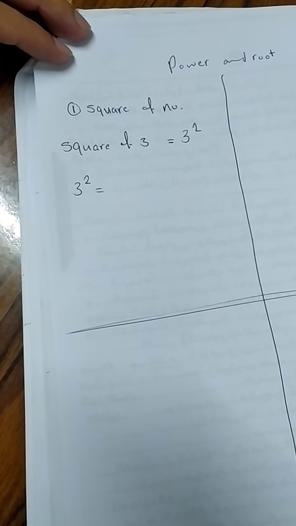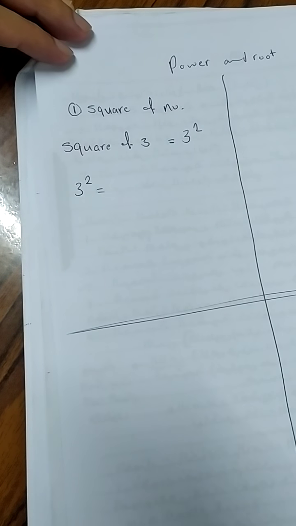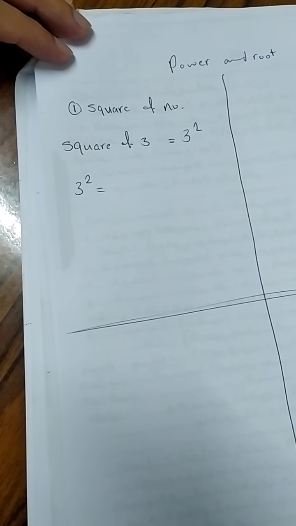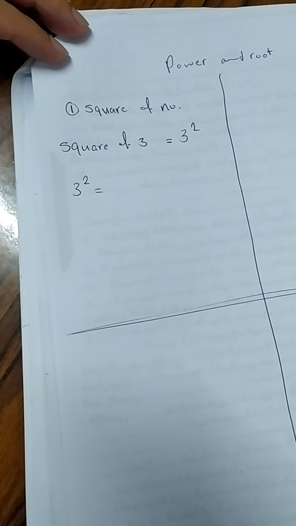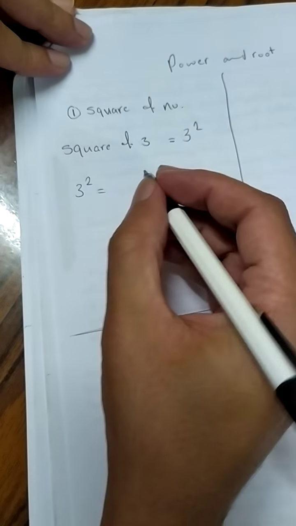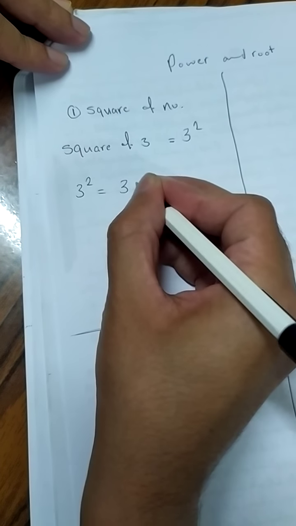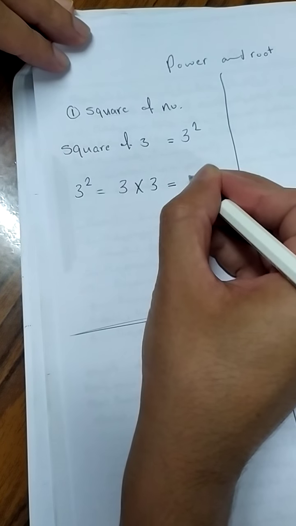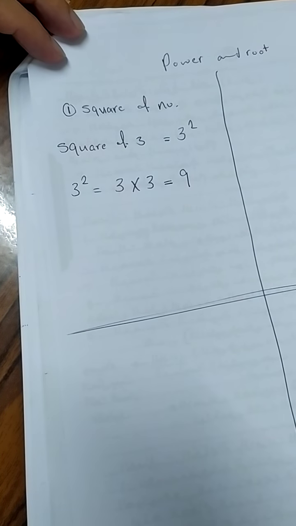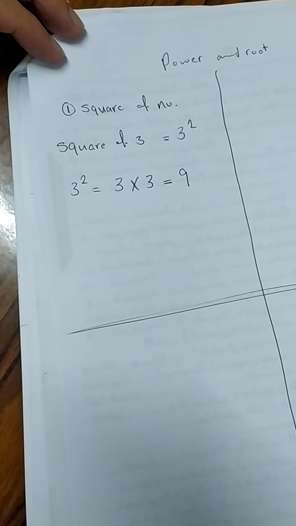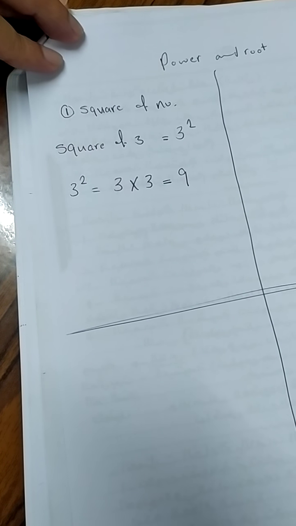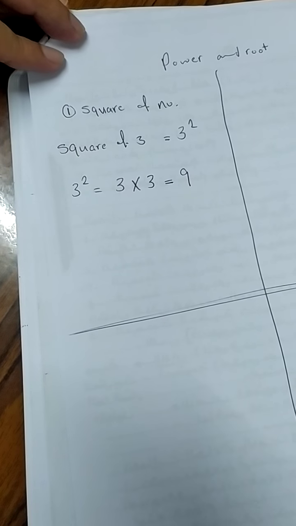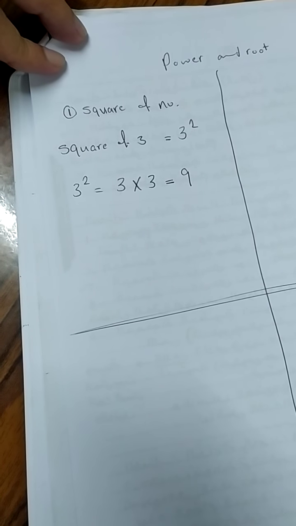Some of you will tell me that 3 to the power of 2 means 3 times 2. No, it's not 3 times 2. Please. 3 to the power of 2 means 3 multiplied by itself 2 times. Okay? So 3 times 3 equals 9. This is a very big common mistake, that some of you think that 3 to the power of 2 means 3 multiplied by 2. No. 3 to the power of 2 means 3 multiplied by itself 2 times.